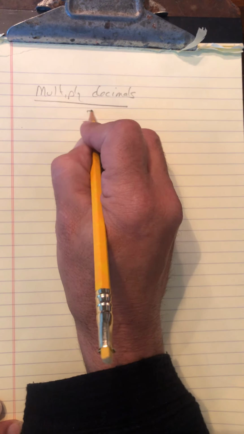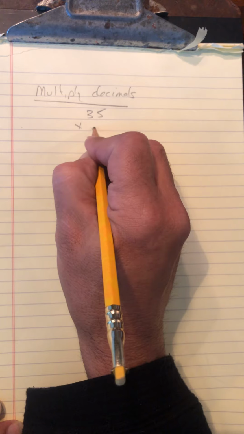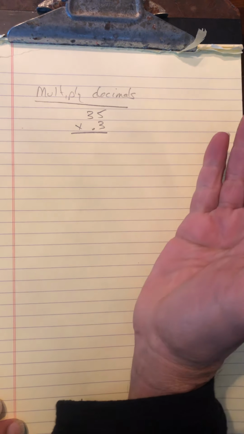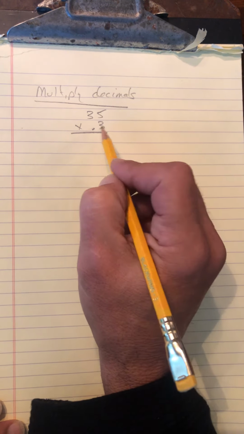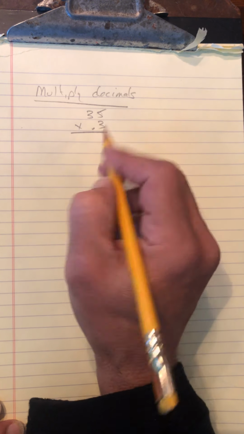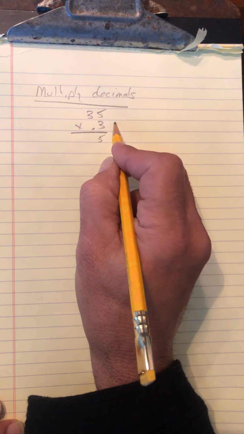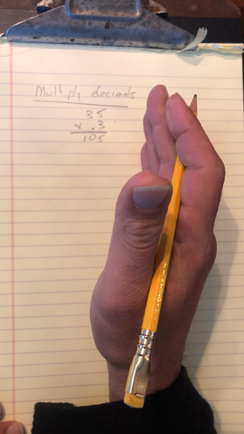So, if we're doing something like 35 times 0.3, this is here to remind you about things, right? I'm just going to multiply straight up, right? 3 times 5 is 15, 3 times 3 is 9, plus 1 is 10. It's going to be this no matter what.